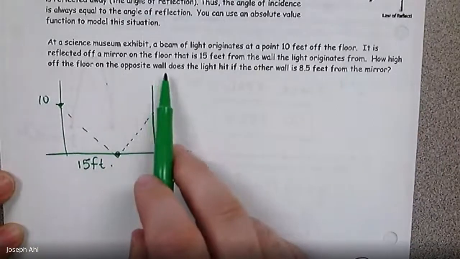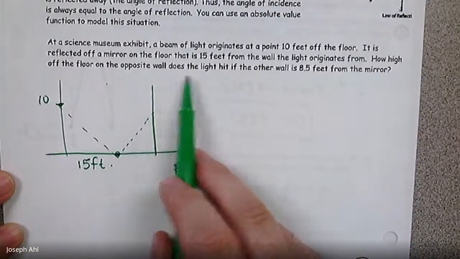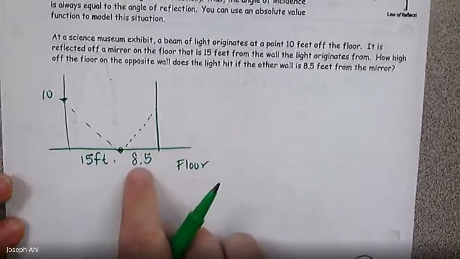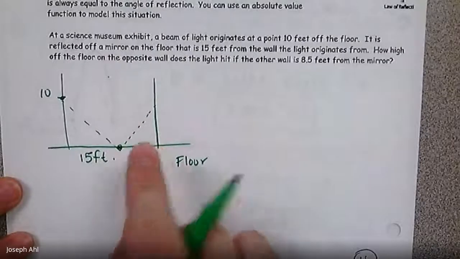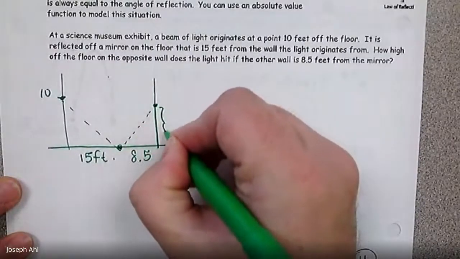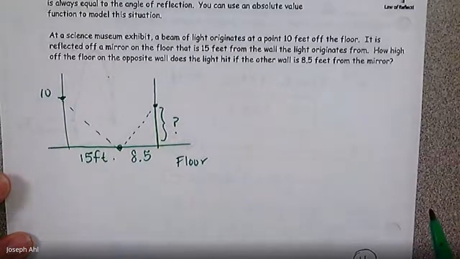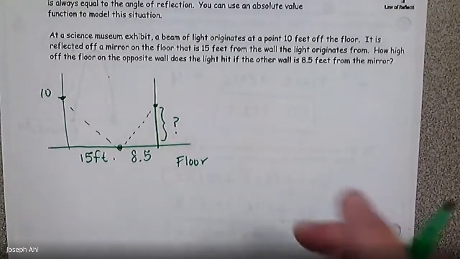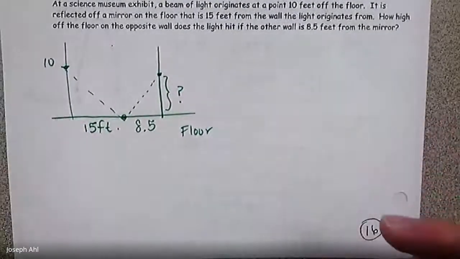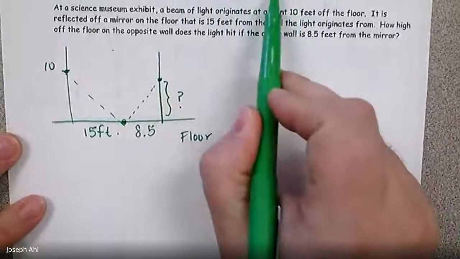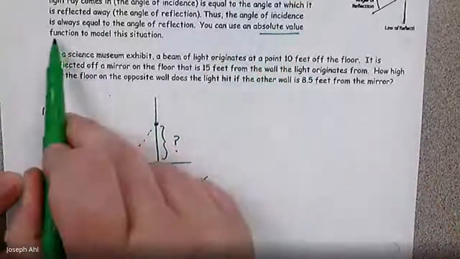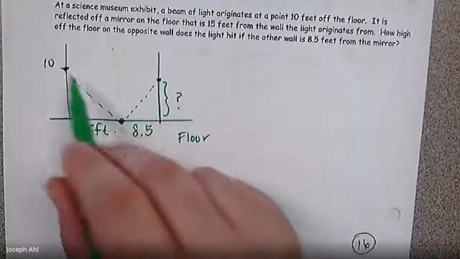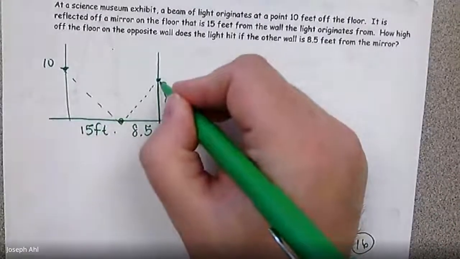And it says when it hits the opposite wall, this other wall is 8.5 feet from the mirror. So that 8.5 feet, that 8.5 should go in this location right here. What I want to know is how high up the wall will that light reach? So that's what we want to figure out. And since this could be modeled using an absolute value function, we have to pay attention to that piece of it. Let's start defining some things so we can start representing this with an equation. Because if I can represent this with an equation, I actually should know how to find the coordinates at this point.